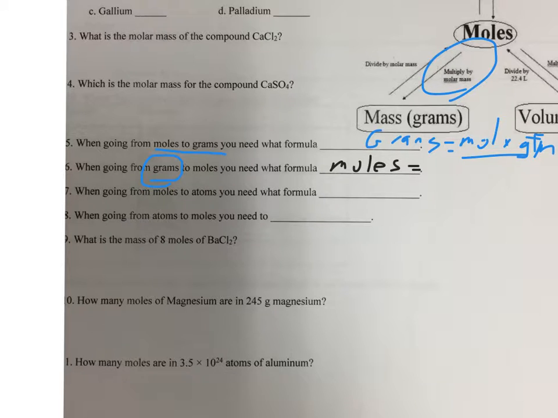What goes on top? Guys, this goes back to the formula that you should have written on your periodic table. What's your formula to find moles? Yep, your grams, very good. Grams divided by your GFM. Guys, you need to have these formulas written down somewhere. We've been doing these for 3 weeks.